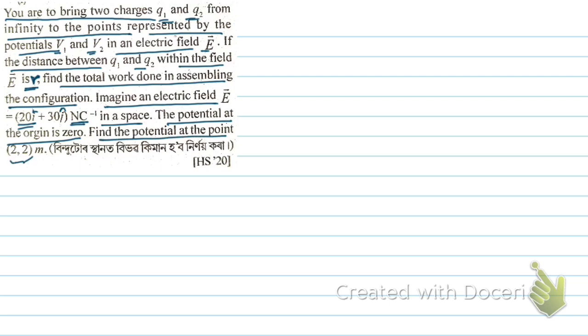So here you see, let us assume this way. This is the origin, suppose O. There is a point and there is another point. Here potential is V1, here potential is V2. From infinity we are to bring two charges. One is Q1, which is being brought to this point where potential is V1, and the charge Q2 is being brought to the point where the potential is V2 from infinity, and the distance between these two is R.